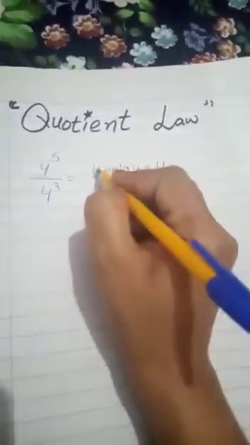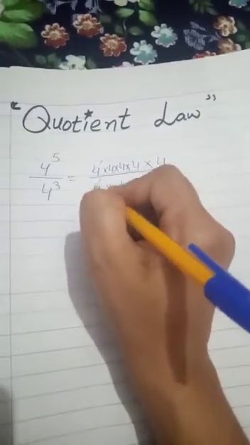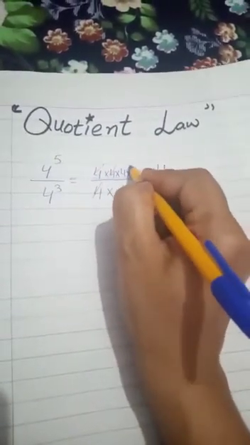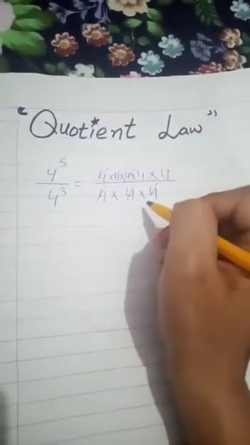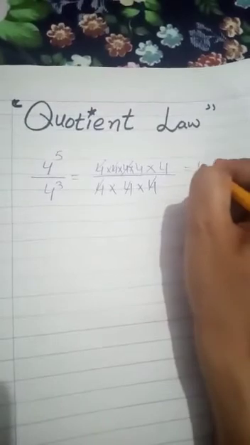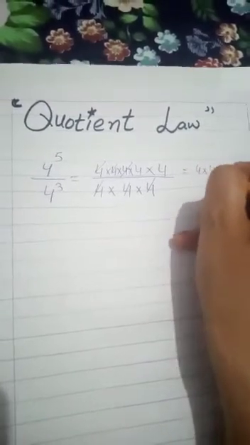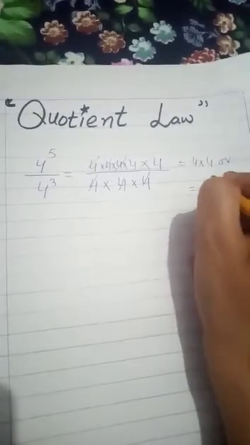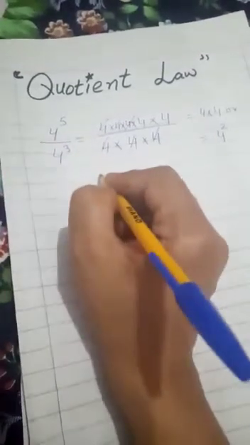Now let's see, this 4 will cancel with this 4. This 4 will cancel this 4. And this 4 will cancel this 4. We get 4 multiplied by 4, or we will write it as 4 power 2. Also, 5 minus 3 is equal to 2.